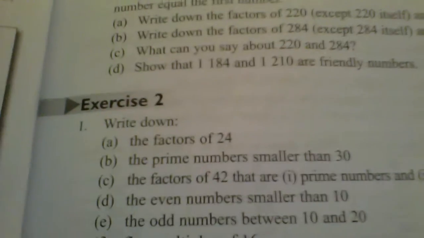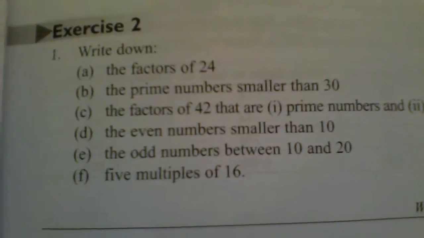Now number D, they're asking you, number D, the split exercise 2, the even numbers smaller than 10. Remember, you get odd numbers and even numbers. An even number is anything that can be divided by 2, like 2, 4, 6, 8, 10, 12, 14, 16. Anything that can be divided by 2 is an even number.